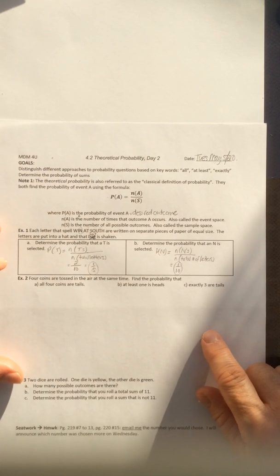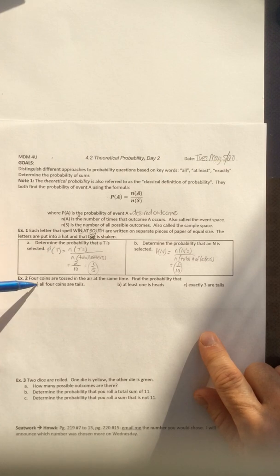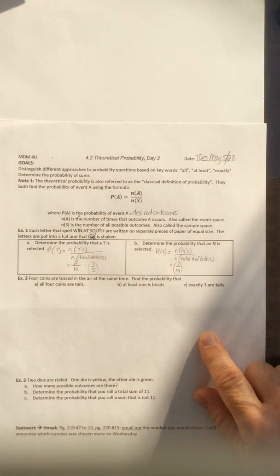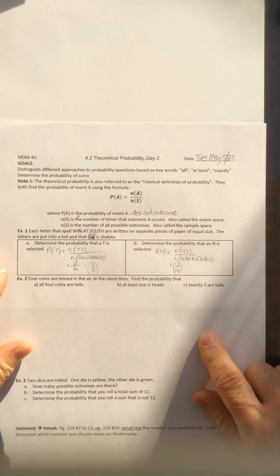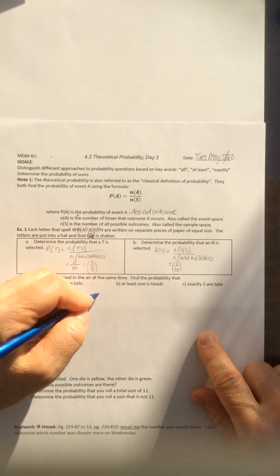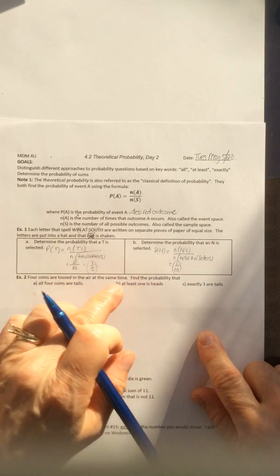4 coins are tossed in the air at the same time. Find the probability that all 4 coins are tails, at least 1 is heads, and exactly 3 are tails. If I think of this in terms of a tree diagram, I'm going to draw it here, trying to straddle between the 2 questions.